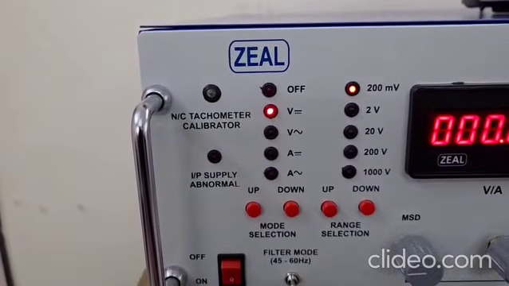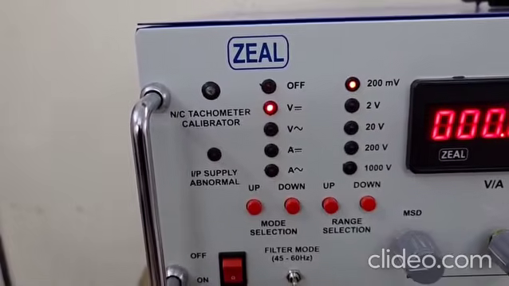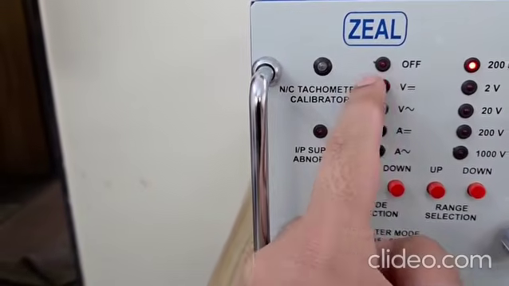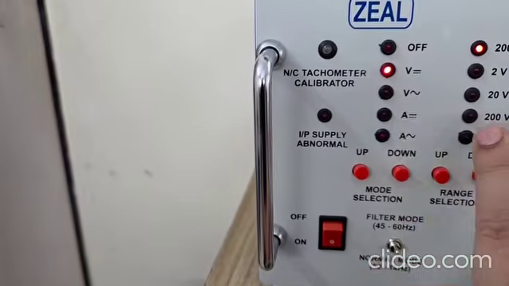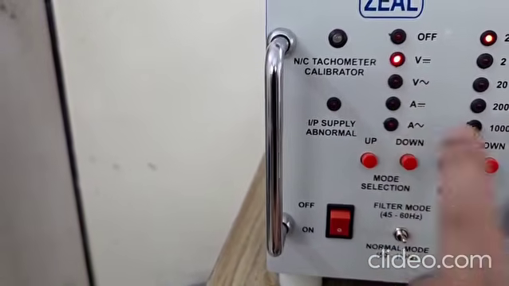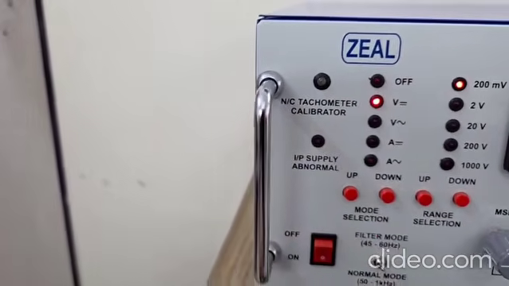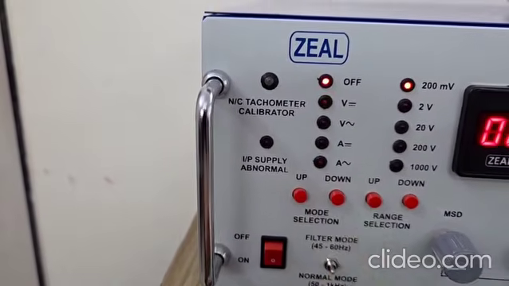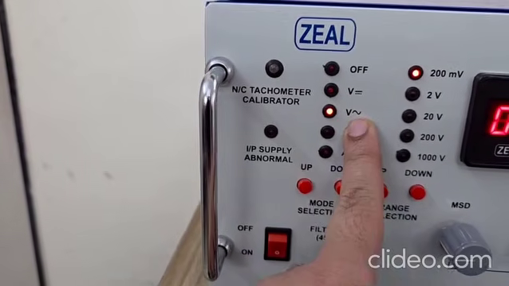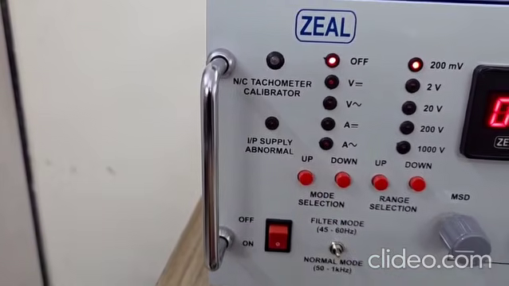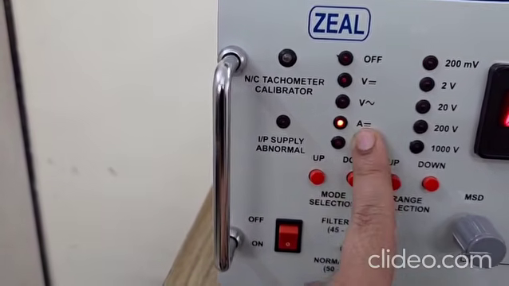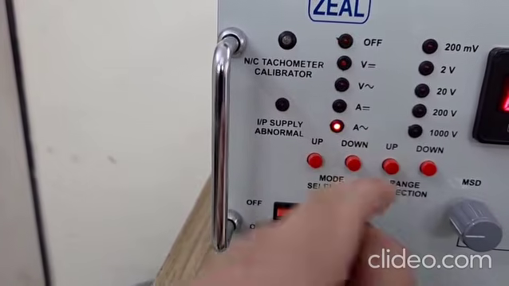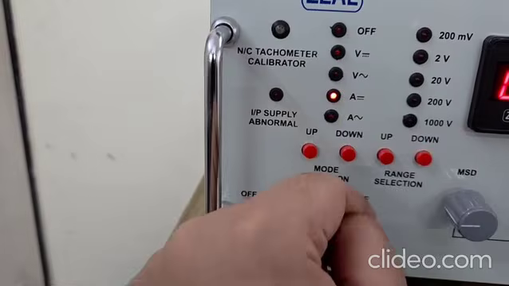Using this calibrator you can calibrate AC/DC voltage and current ranges, and these are the mode selections: DC voltage, AC voltage, DC current and AC current. To select the suitable mode, we have provided up and down keys. If I go down, it will select AC voltage. Further, when I click the down push button, it will show DC current mode, then AC current, and when I click up, it will go back up.